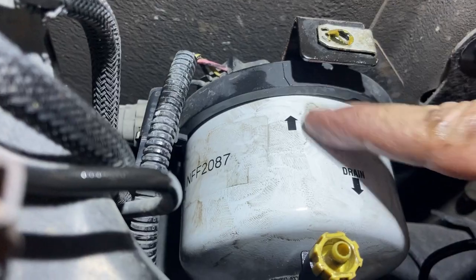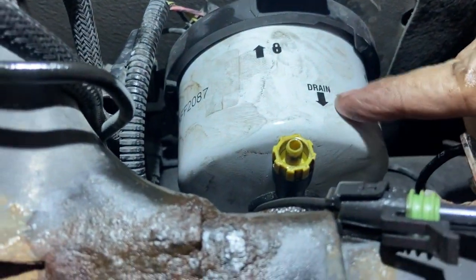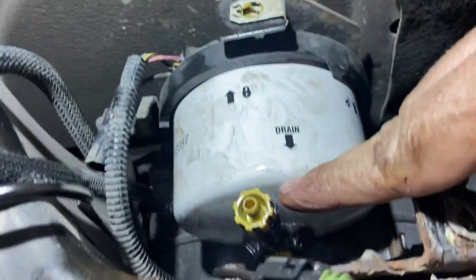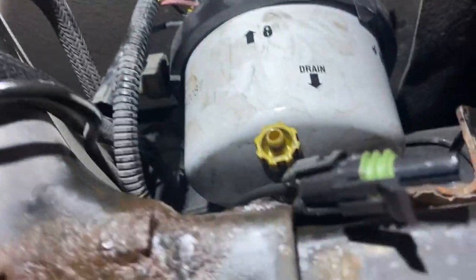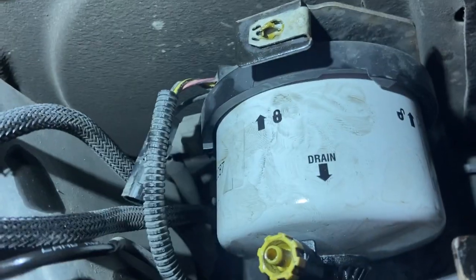Now don't do what I did and line up the drain incorrectly. As you can see, there's an arrow there on the filter, and that drain is meant to be in line with that arrow. I'll adjust that later, but just so you know, don't make that mistake.